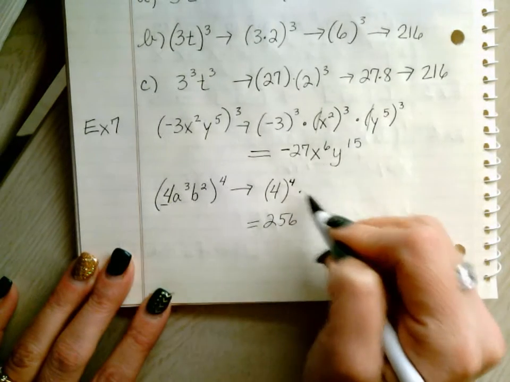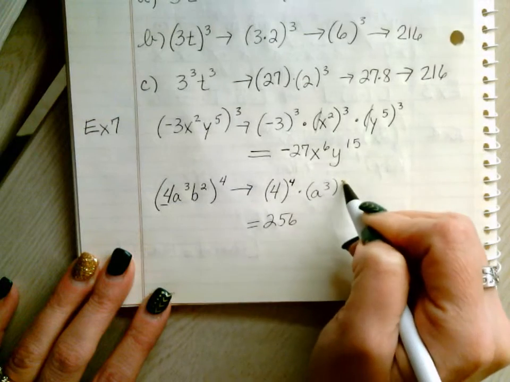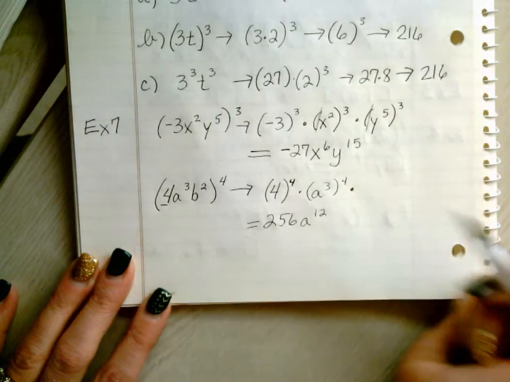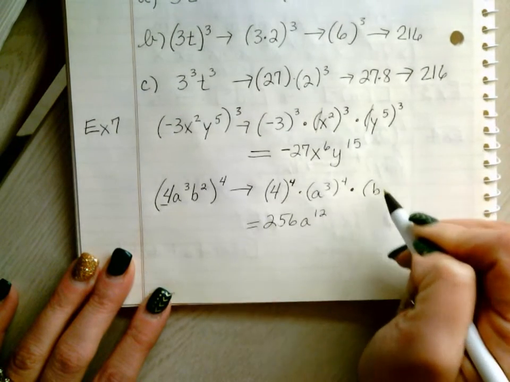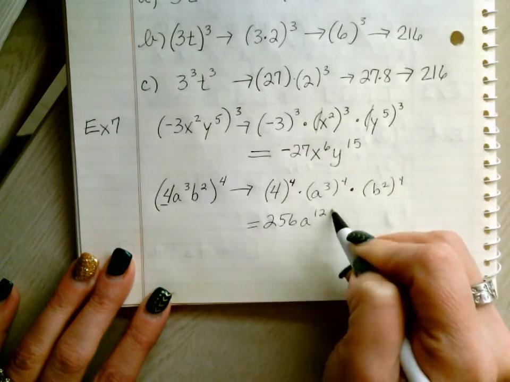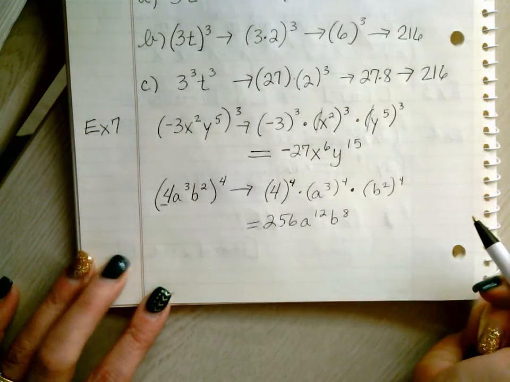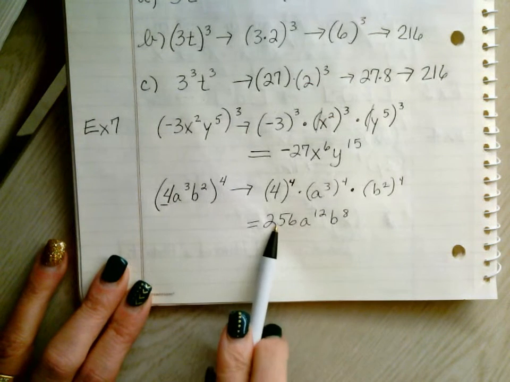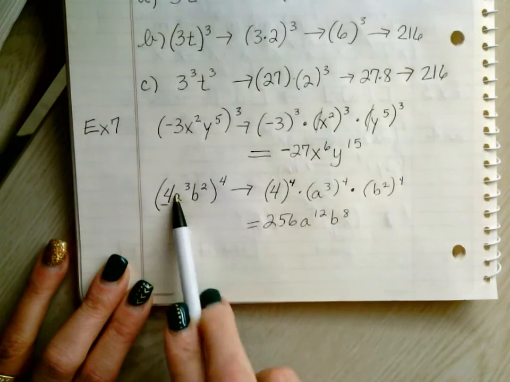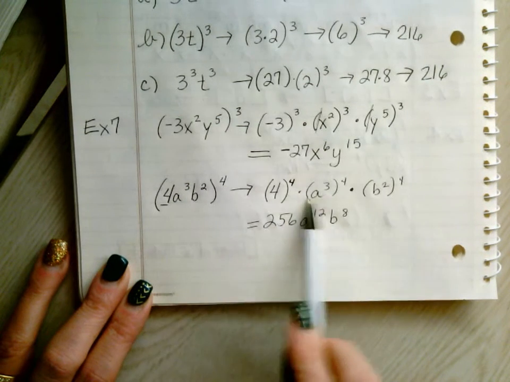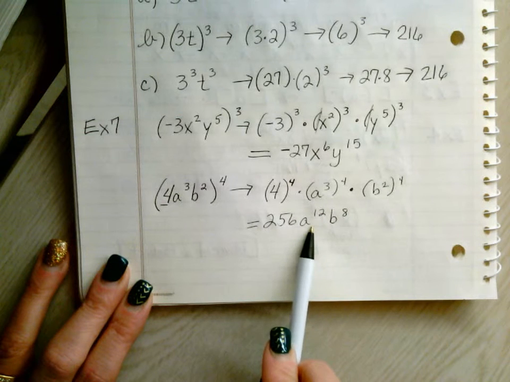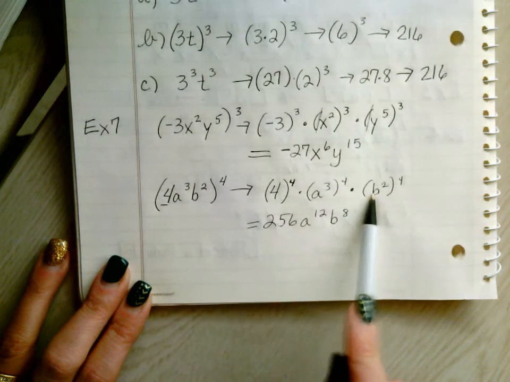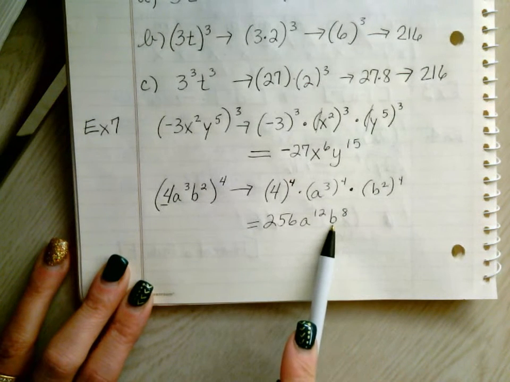a cubed raised to the 4th power is going to be a^12. Okay, last bit. b squared raised to the 4th power, and that's b^8. So I took the coefficient, raised it to the 4th power, which gave us 256. I took a cubed, raised it to the 4th power, indicated right here. That got us a^12. And I took b squared, raised it to the 4th power, and that's b^8.